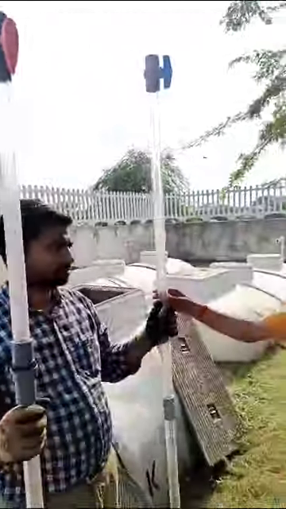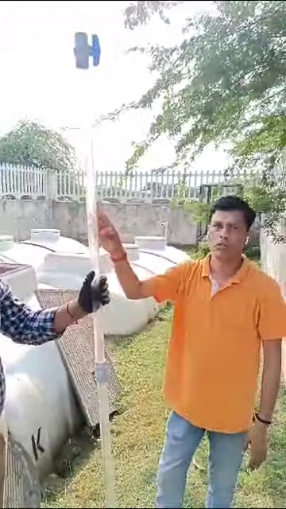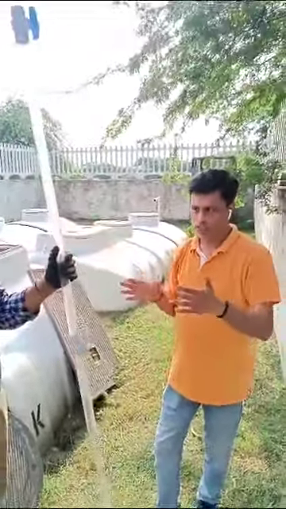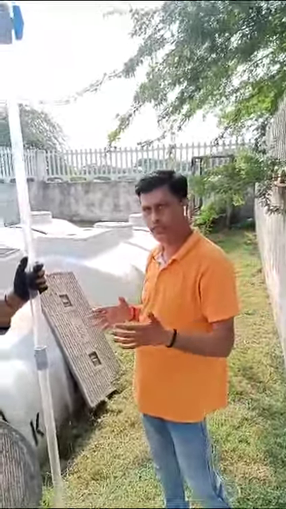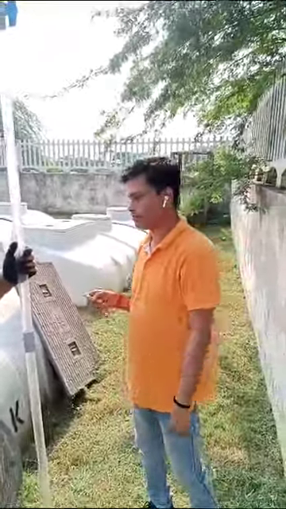So we have two sludge checkers right now. One is given by the Japan team, from Japan. This is the red one you can see, and this we have locally fabricated in India. This is the blue one we have fabricated in India. So now let's check the efficiency and the working condition of both these sludge checkers, one by one.